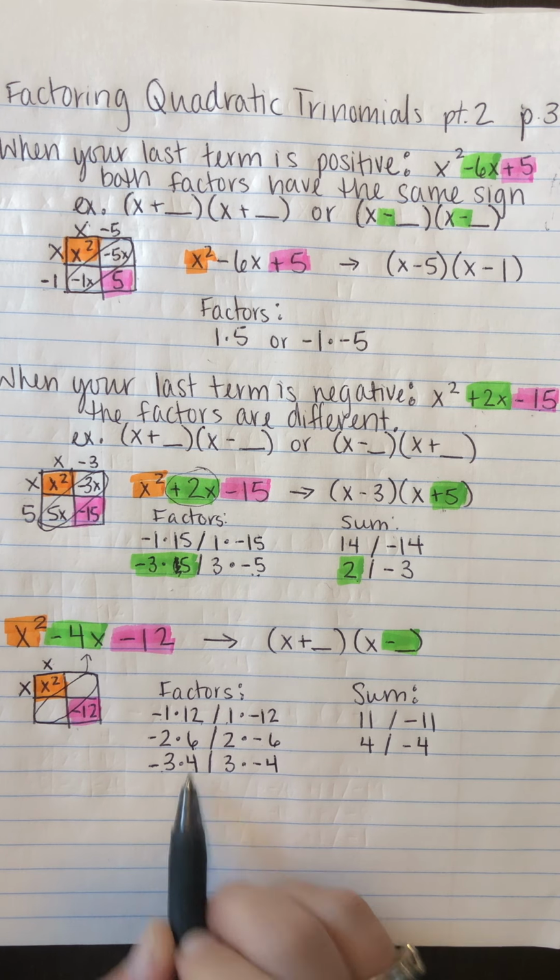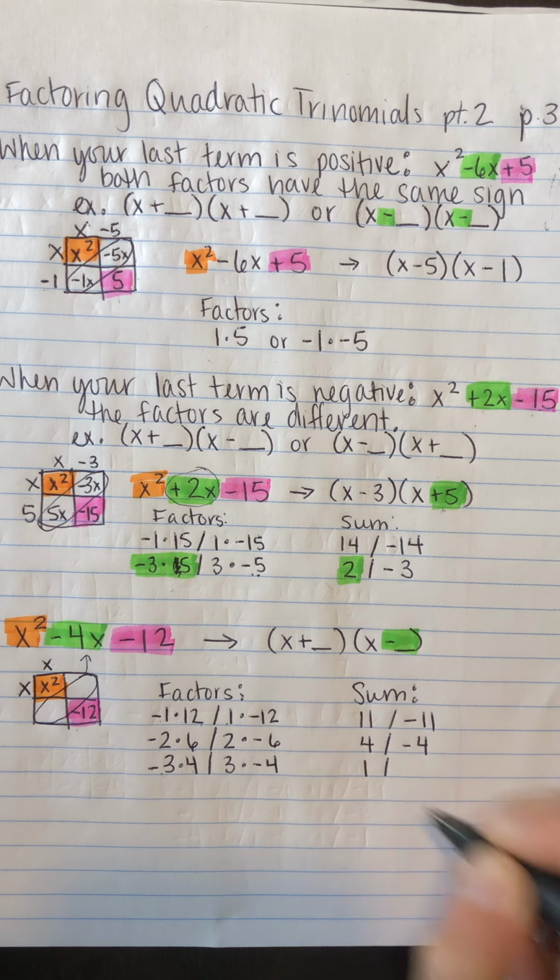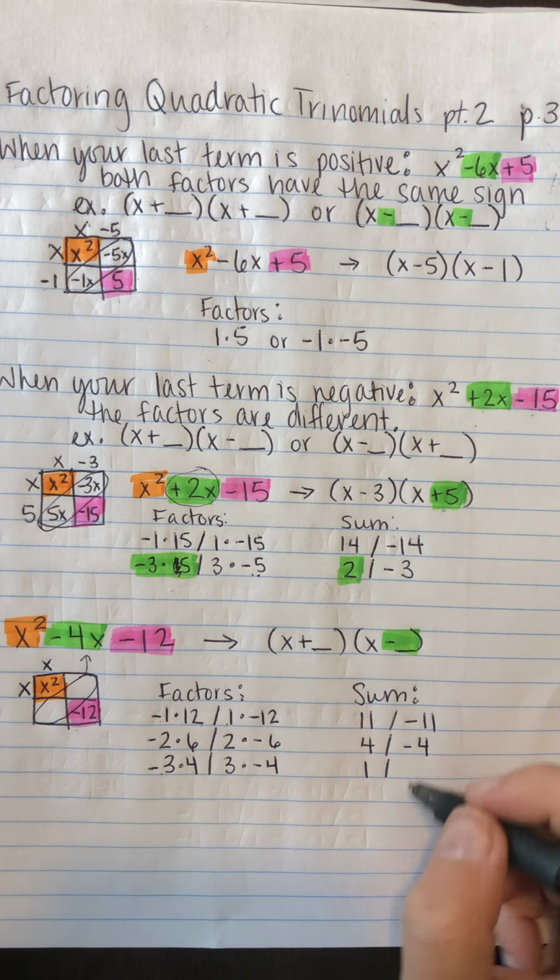Negative 3 plus 4 gives us 1. And 3 minus 4 gives us negative 1. So we want to find the sum that matches the middle number. That's going to give us negative 4, right? So that matches with these two factors right here. So those are the ones we want to use.